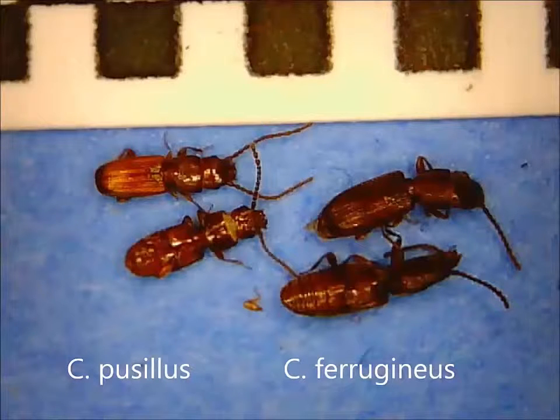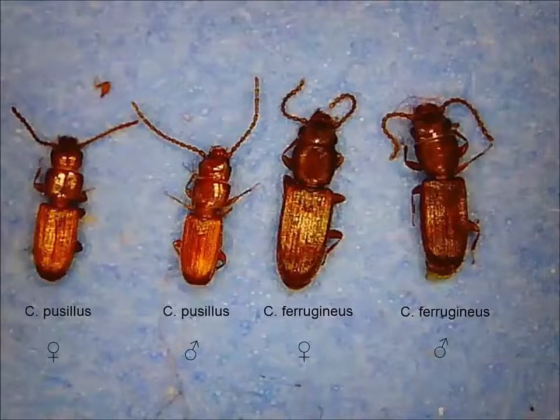The species are fairly similar looking in general, around about 2 millimeters long, rusty brown color. There are some differences in the sexes, most notably Cryptolestes pusillus with the males having long antennae.